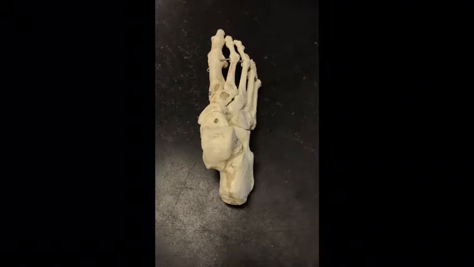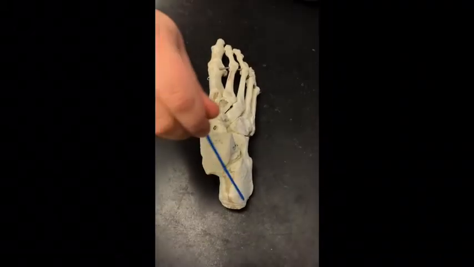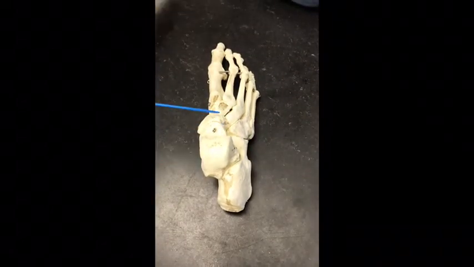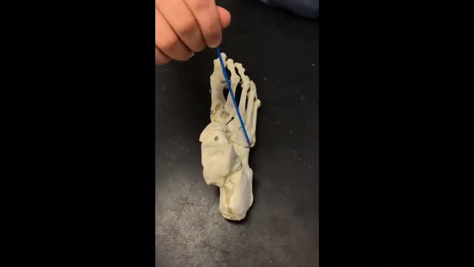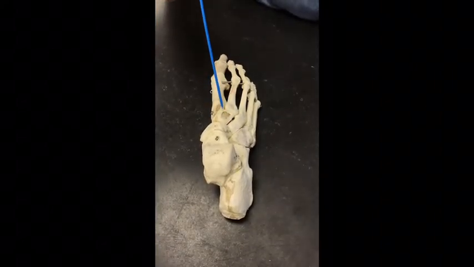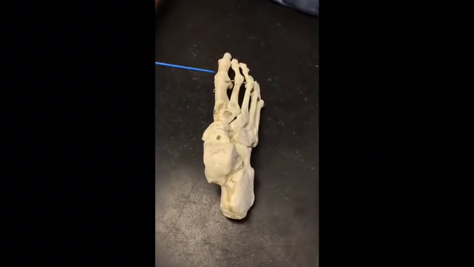This is a right foot. There are 7 tarsals in each of the feet. This is the calcaneus, the talus, the navicular, the cuboid, and the 3 cuneiforms. This is metatarsal number 1. This is the base, and this is the head.